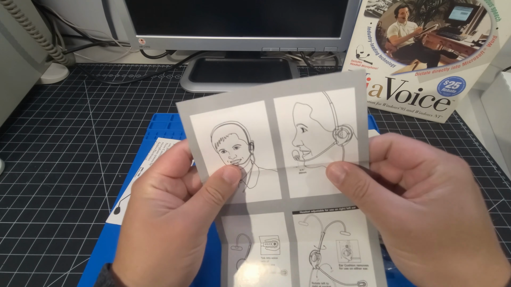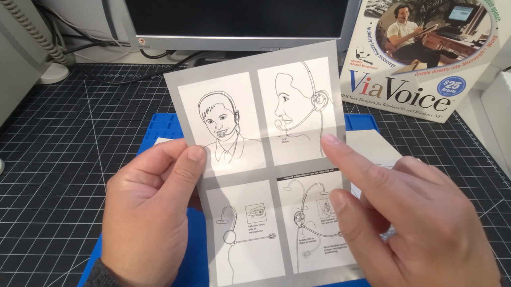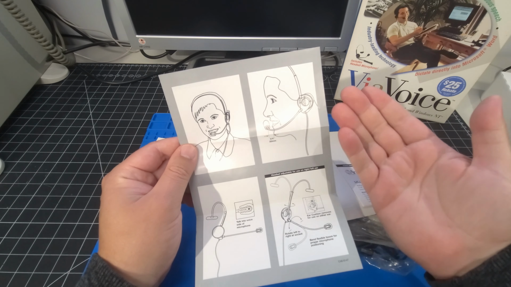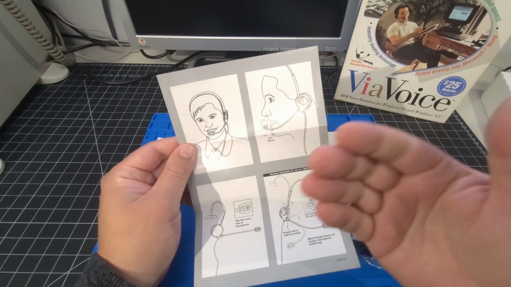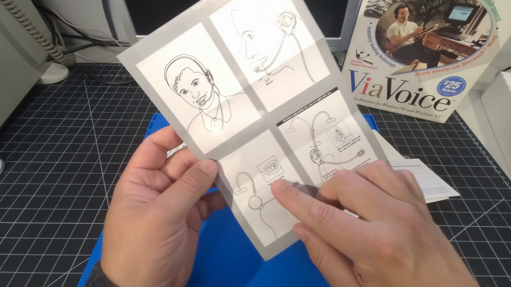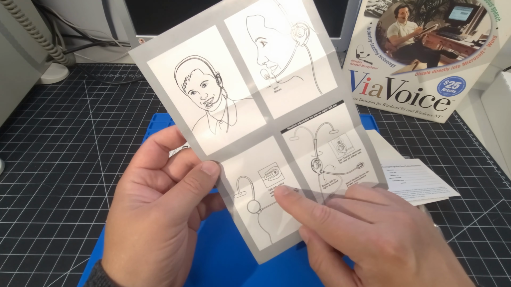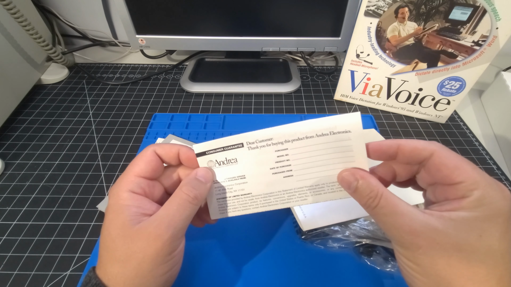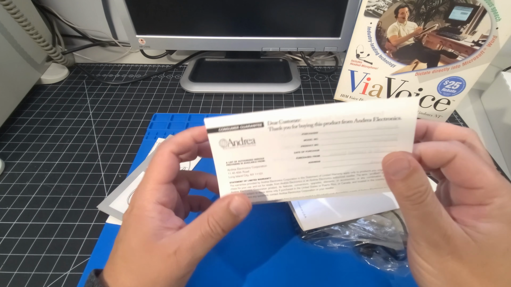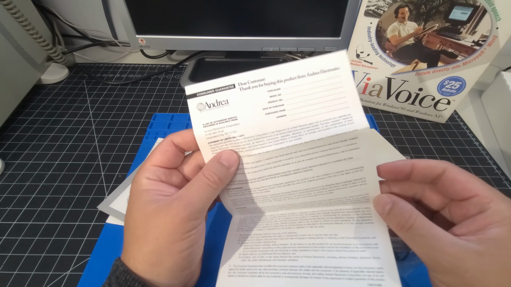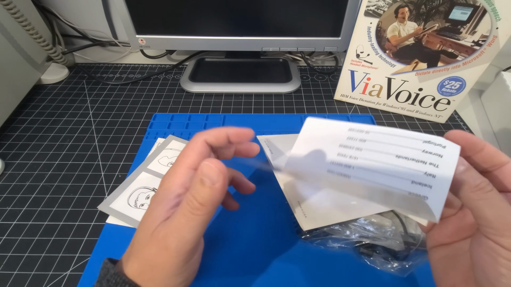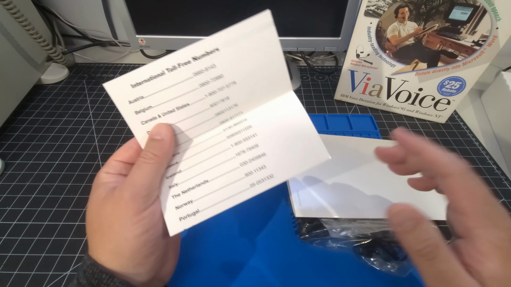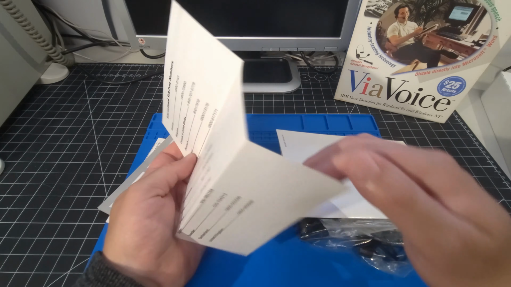And then it talks to you about how to position the microphone away from your face, because obviously, the further away, it's harder. The closer it is, muffled, things like that. Yeah, and it tells you exactly what side of the microphone to speak into, just making sure you're not speaking on the opposite side. And of course, we have, thank you for buying this product from Andrea Electronics. My assumption is that they partnered, I mean, this paper is getting kind of brittle. They had partnered with IBM to include their headset in this. This is my understanding, based on what I'm reading here.